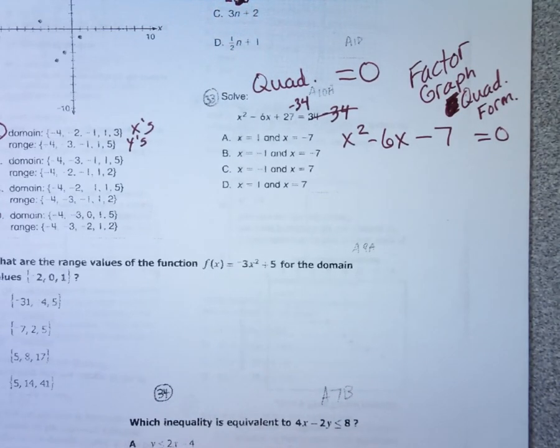X equals the opposite of B, plus or minus the square root of B squared minus 4AC, all over 2A.